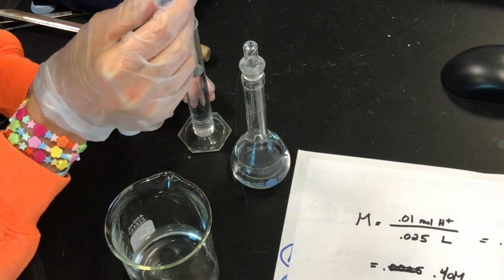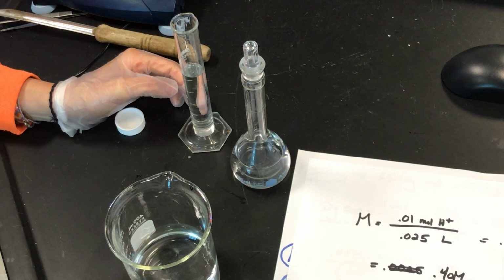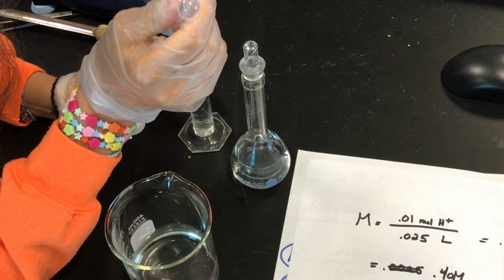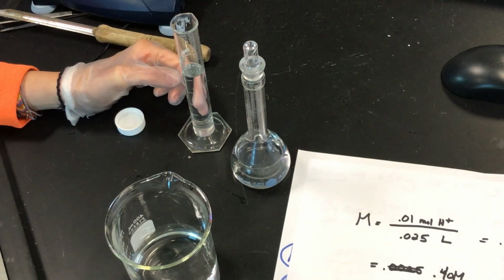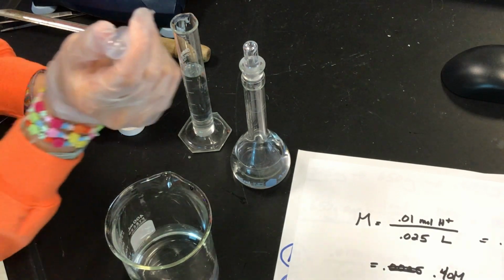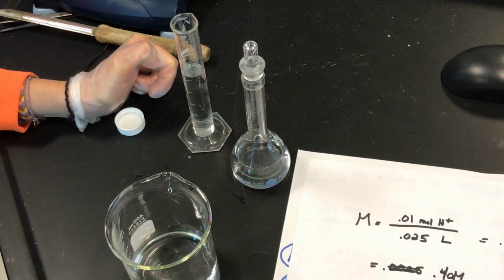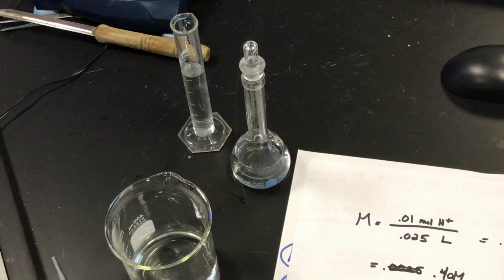Almost there. Maybe like 3 more. Does that look right, or does it still need more? Maybe a couple more, like 2. Right to that 25 milliliter mark. That's what we do. Yeah. All right, good. Now, you don't have to mix that.